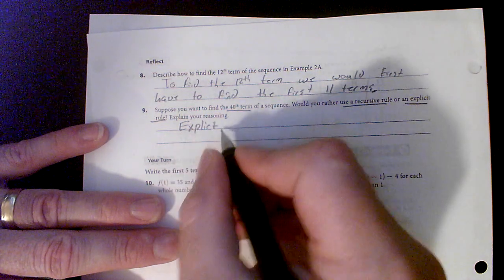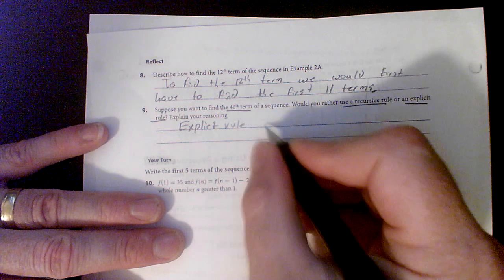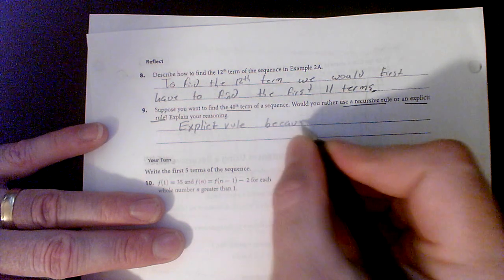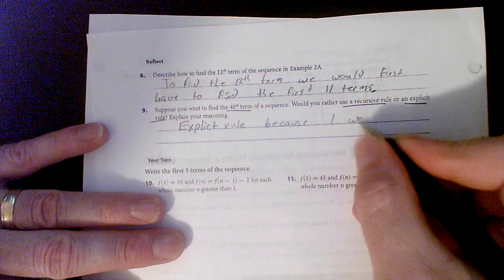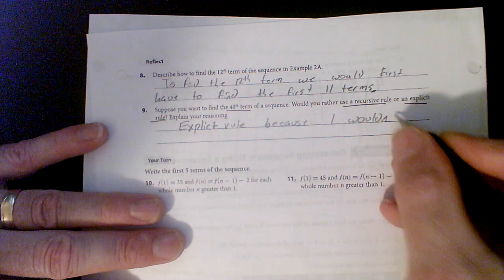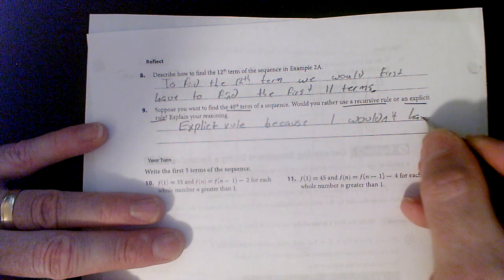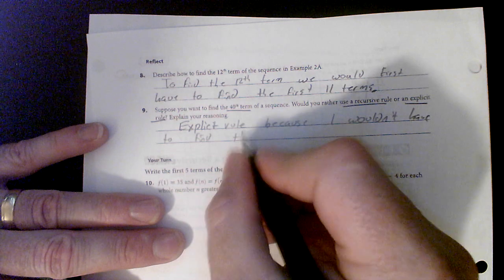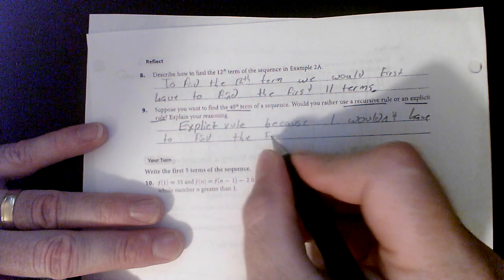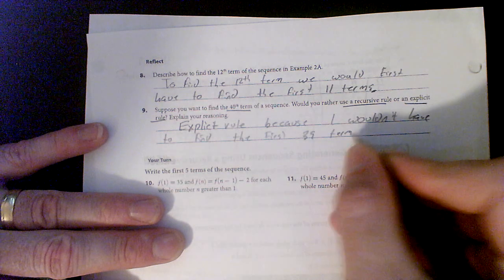Sometimes that's called a function, explicit rule, because I wouldn't have to find the first 39 terms. That would be a pain, right?